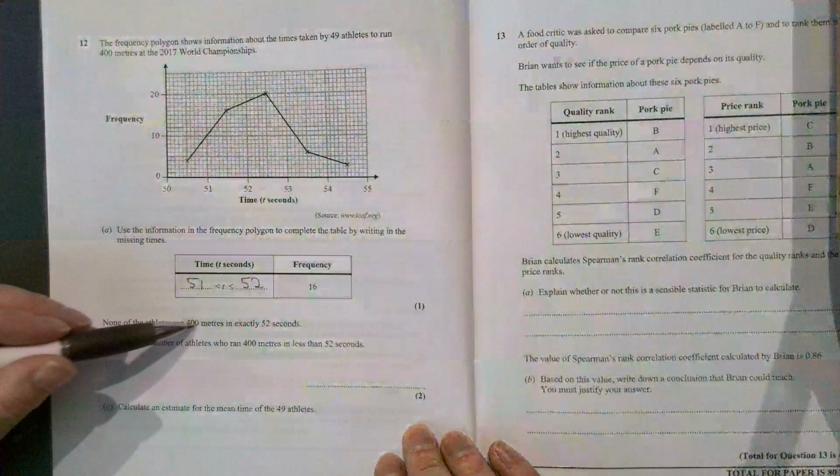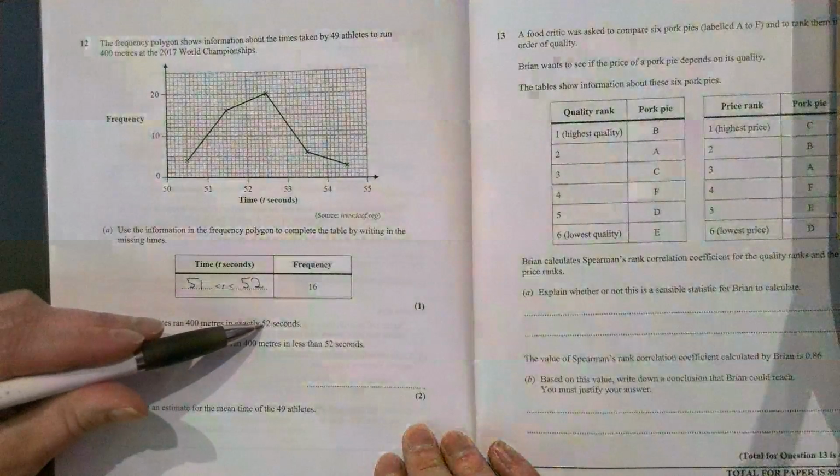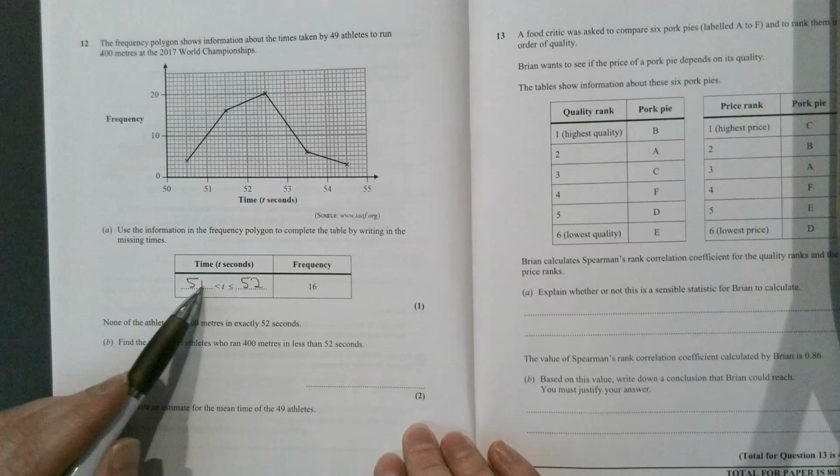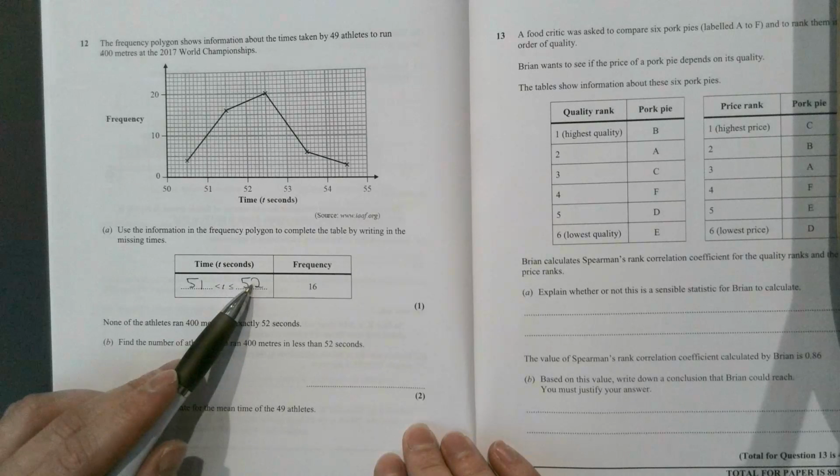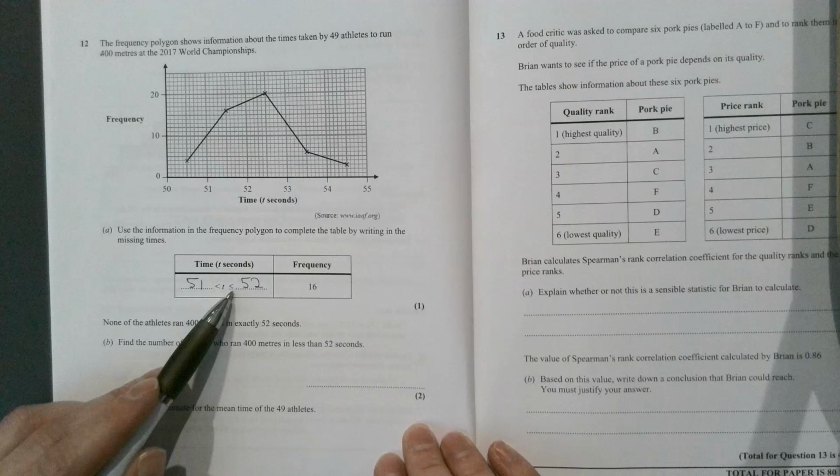None of the athletes ran 400 meters in exactly 52 seconds. So that means these 16 that were in between 51 and 52, they were all a little bit less than the 52. None of them were equal to the 52, even though it says it there.